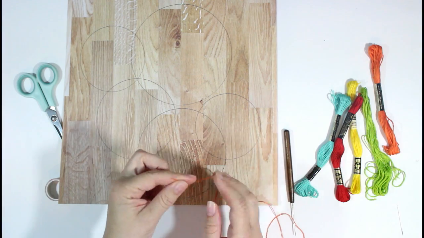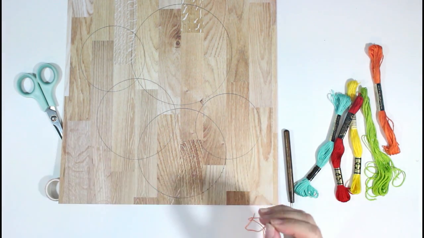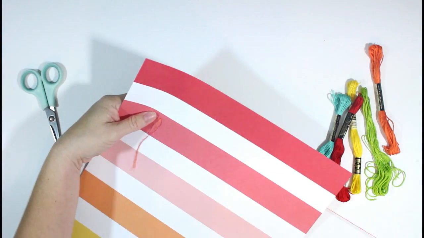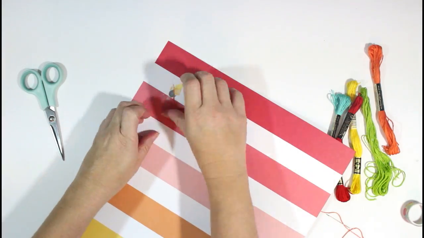I have some orange, green, yellow, red, and teal color there, and I liked those colors for a summer layout and also for a masculine layout because I'm using pictures of my son on this layout, so that all worked out perfectly.